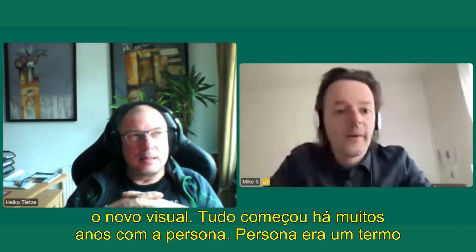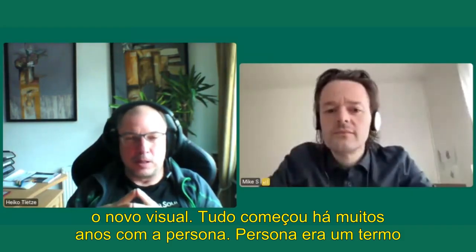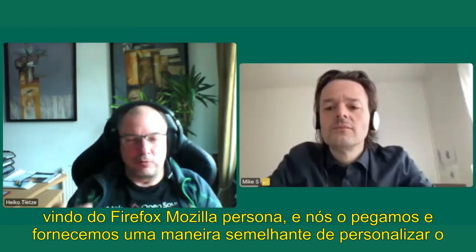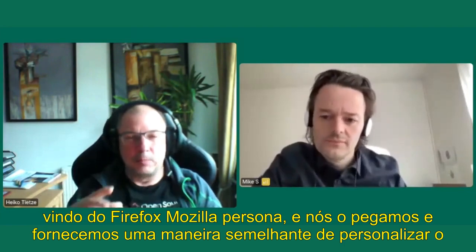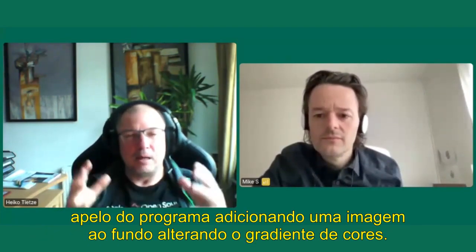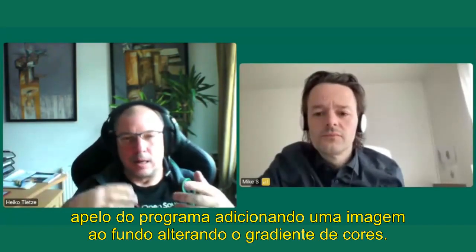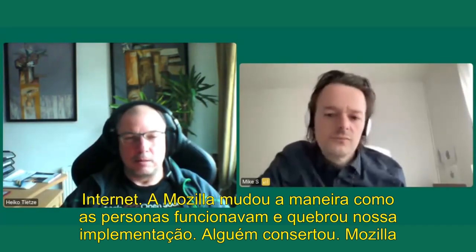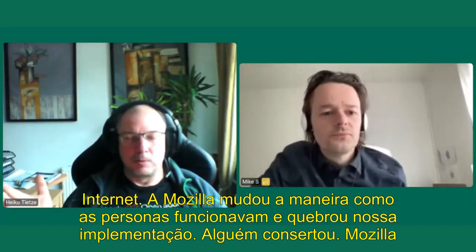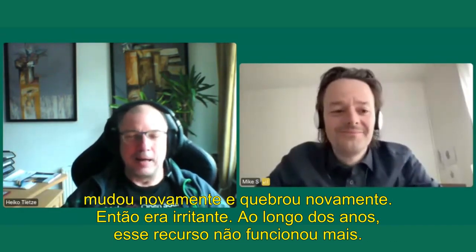It started a little bit many years ago with the persona. Persona was a term coming from Firefox, Mozilla Persona, and we picked it up and provided a similar way to customize the appearance of the program by adding an image to the background, by changing the color gradient and that. Mozilla changed the way personas worked and broke our implementation. Someone fixed it. Mozilla changed again, and it broke again. So it was annoying. Over the years, this feature was not working at all.